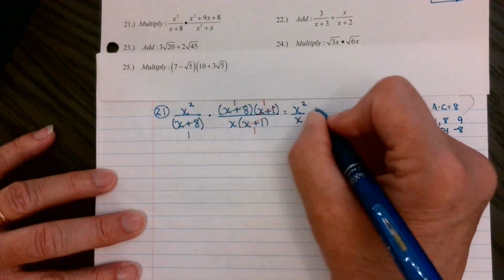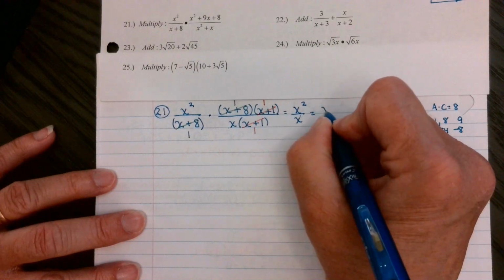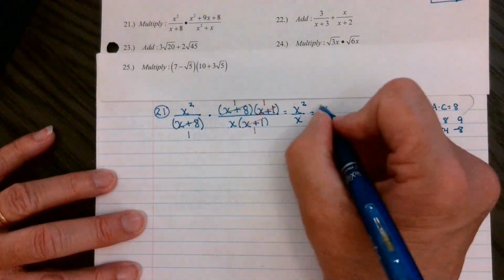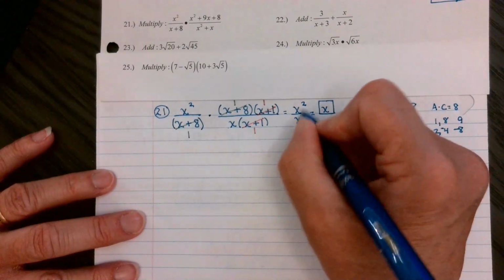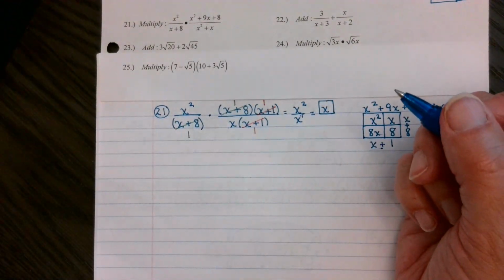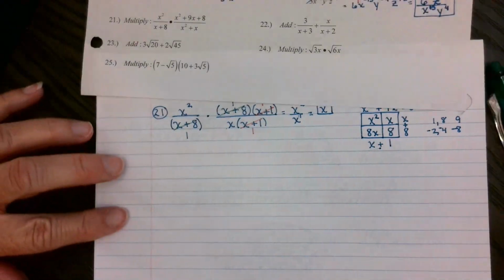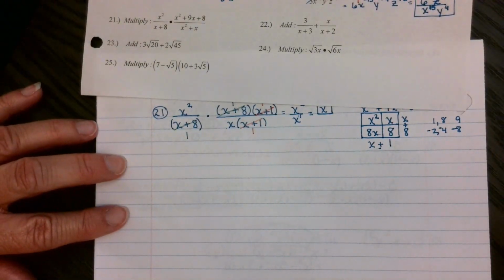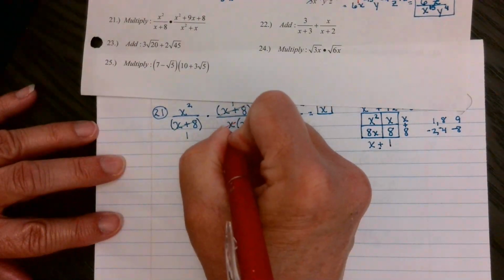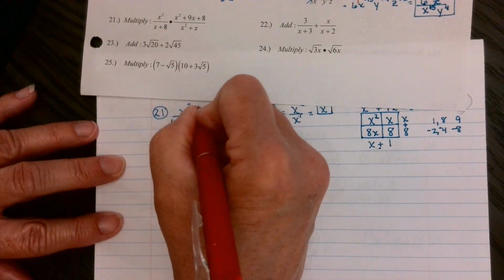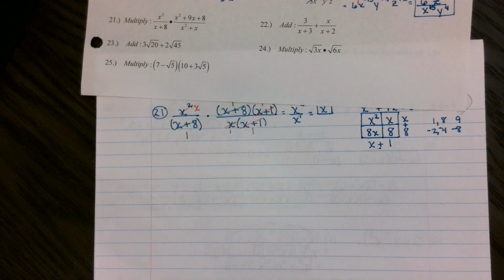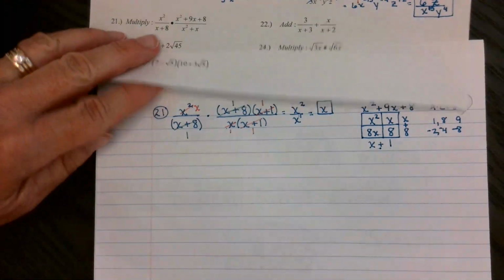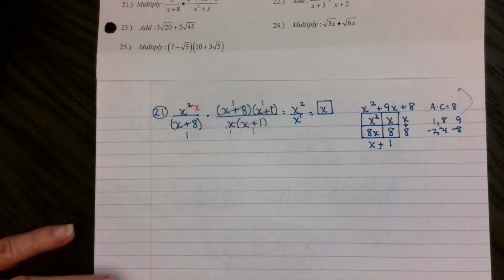But then again, this is going to simplify to just x, okay? This is perfectly fine, because again, this has a 1, you subtract your exponents when you're dividing. Over here, I would have said x goes into x squared, and I'm left with an x. Okay, so that's still ended up with x, no matter how we worked it.